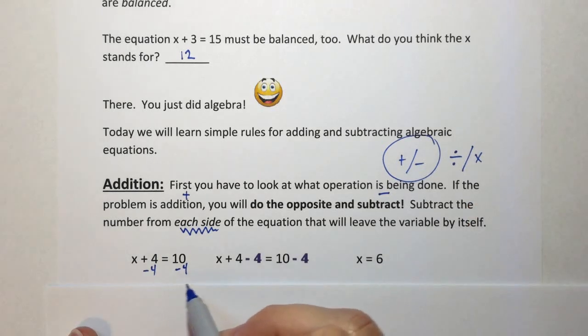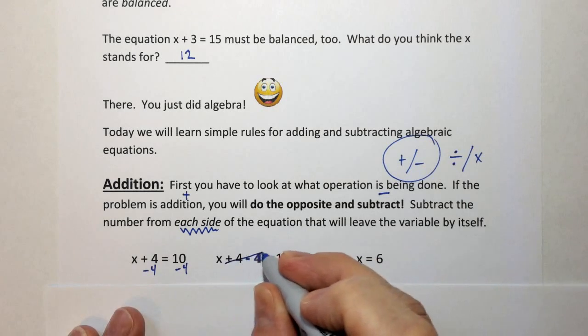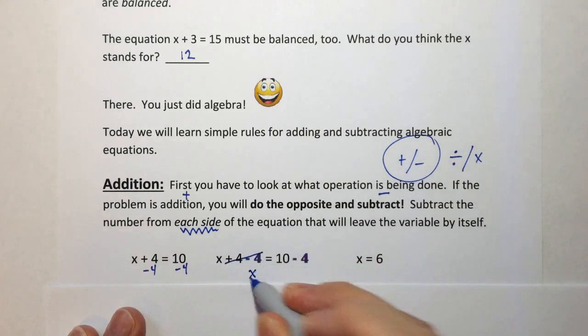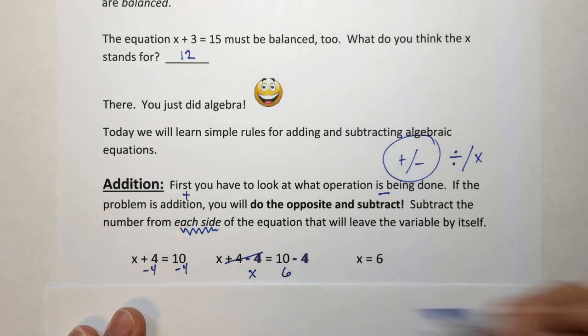And then when you work this out, you would say, oh, plus 4 and minus 4, those are going to cancel. On this left side, I just have x all by itself. And 10 minus 4, on this side, I have 6. So what does x equal? It equals 6, and here's how you've proven it. Next page.